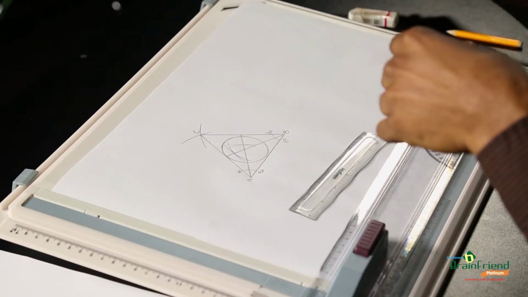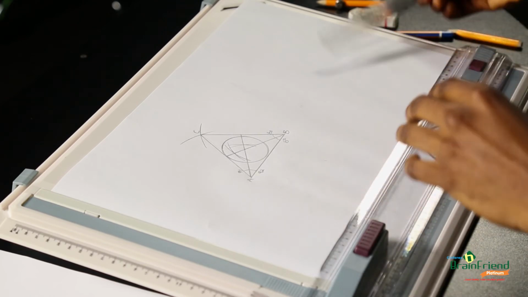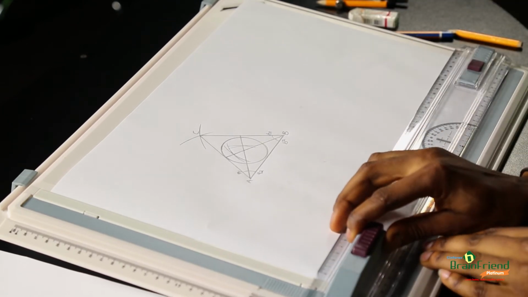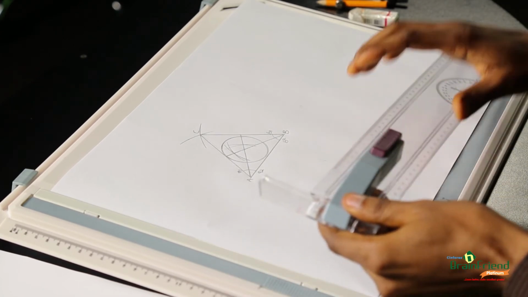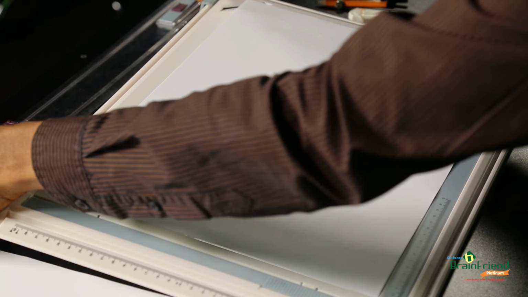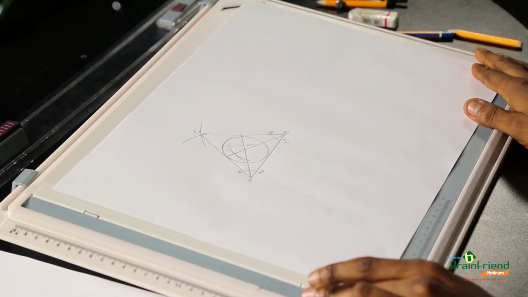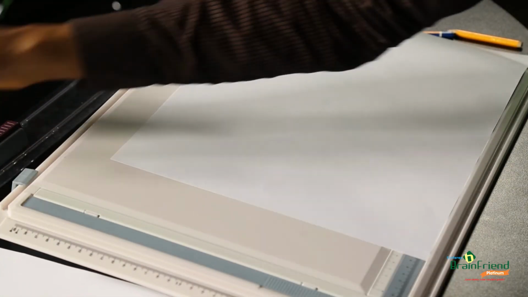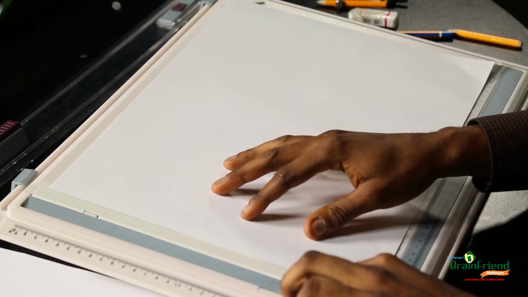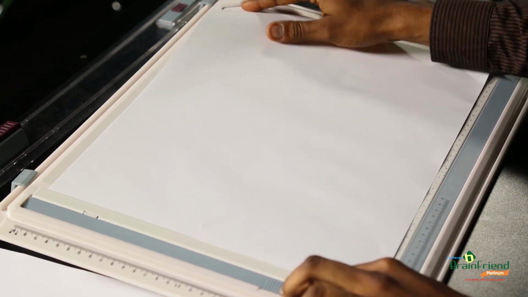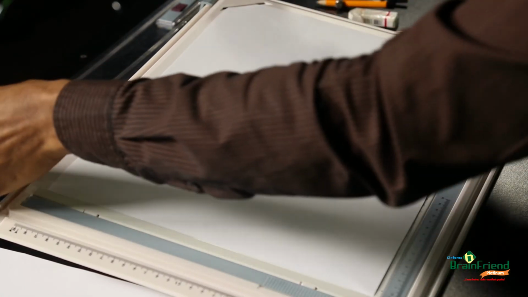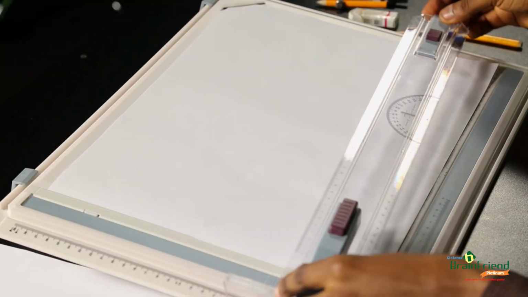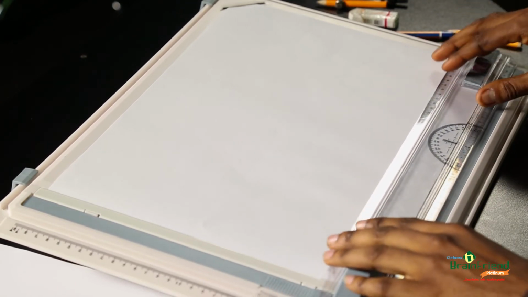As we go on, let's see how to circumscribe a circle on a triangle. Carefully slide your T-square upward. Remove it and place it in any location of your choice. Press the knob to move this paper. Press again. Place your drawing paper very well. Replace your T-square. Align it properly on the drawing board.